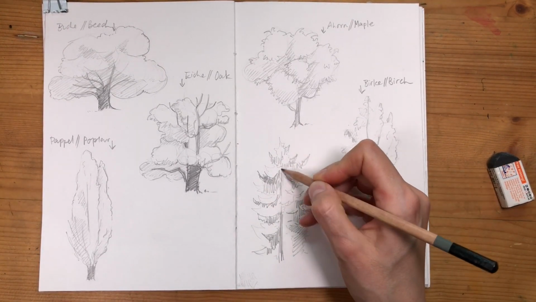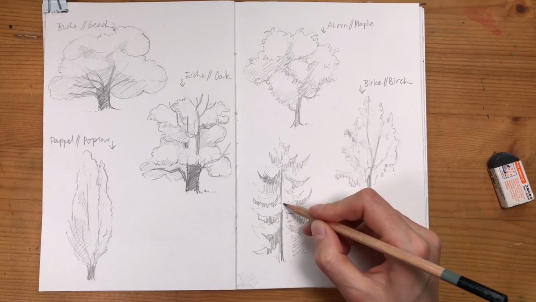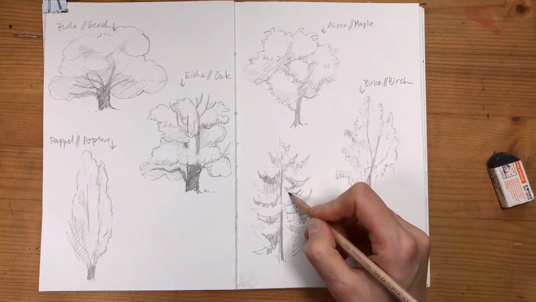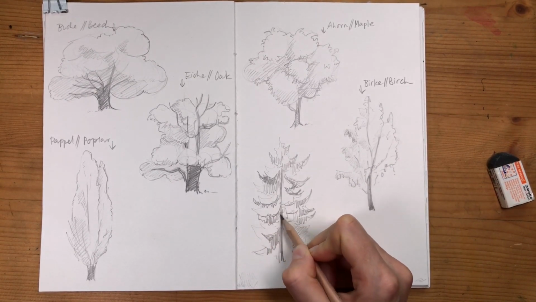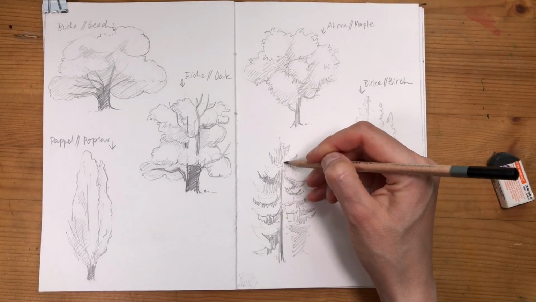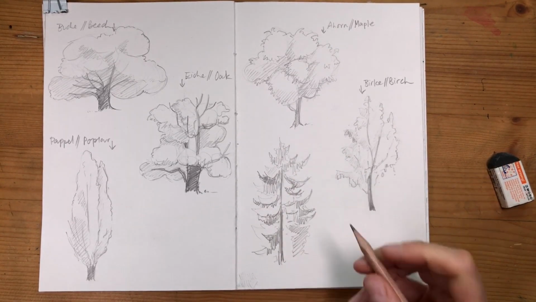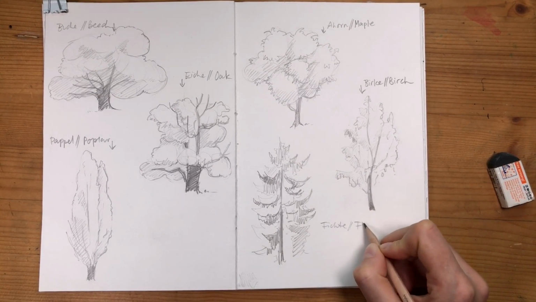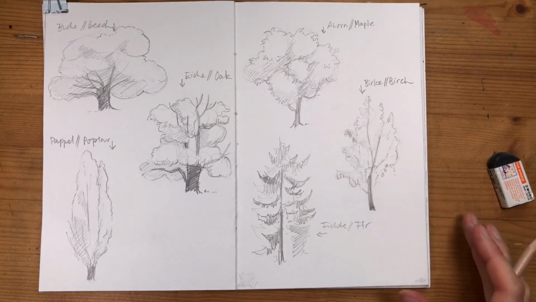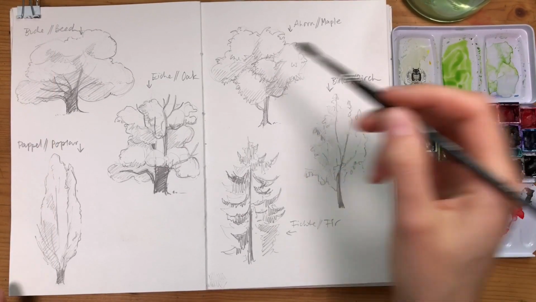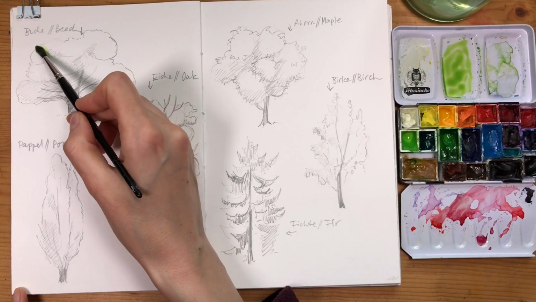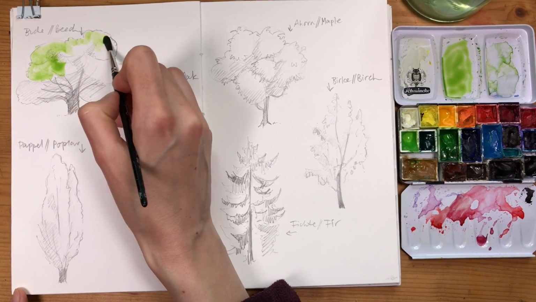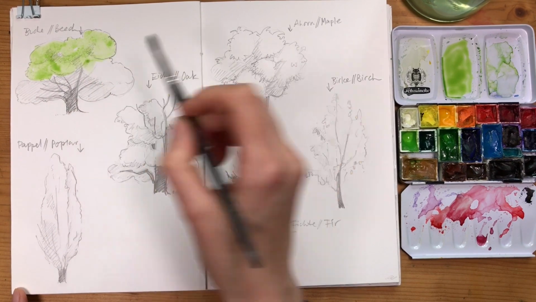And this might seem more complex than rendering the other trees, but I find it's essentially the same. So instead of these group of leaves, you just have branches pointing in different directions. So I actually find it a bit easier than rendering deciduous trees. And adding color over these kind of sketches is quite easy because you don't have to do a lot of light and dark work. You already did this with the pencil sketch.